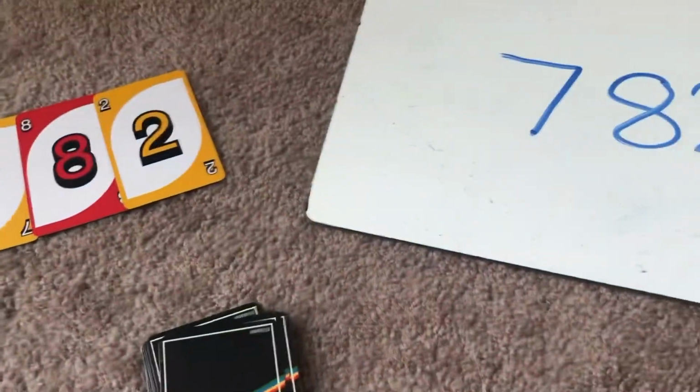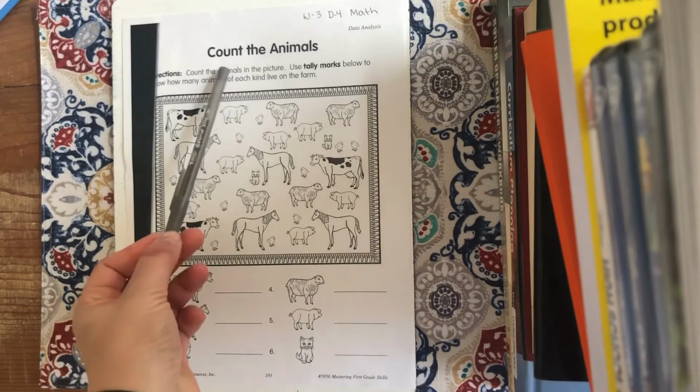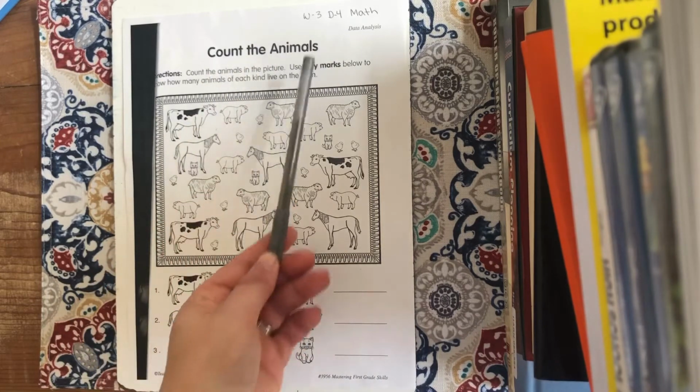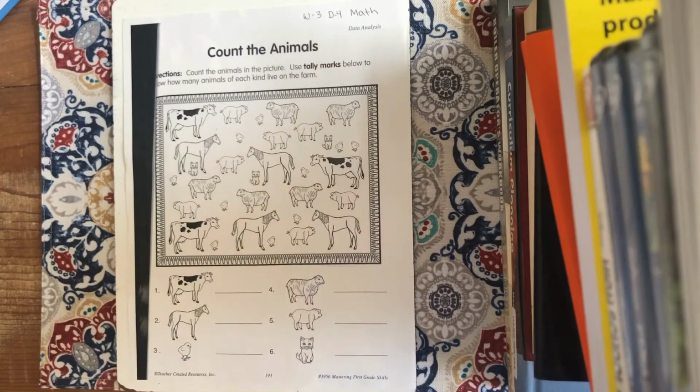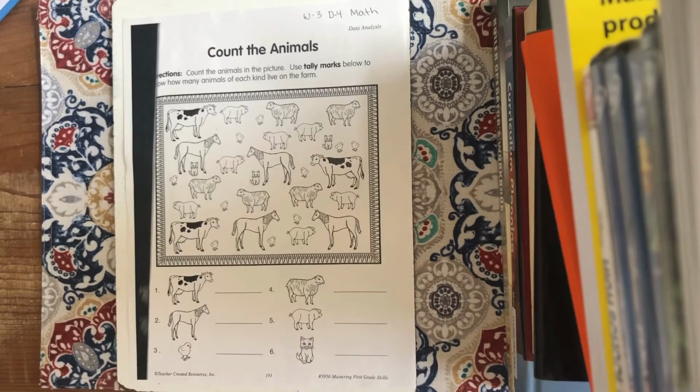Good job, everybody. Let's go over our worksheet for today. It's called Count the Animals, and it should have a label up here saying Week 3, Day 4 Math. We are all caught up with those worksheets. The directions say count the animals in the picture, use tally marks below to show how many animals of each kind live on the farm. If you want to just write the number down here, I'm okay with that as well.